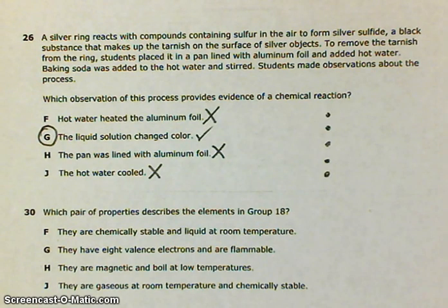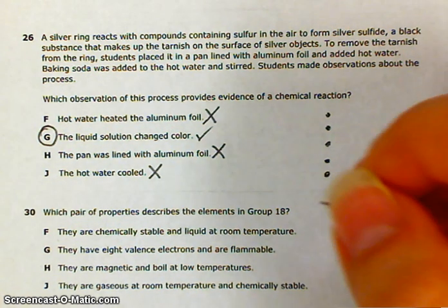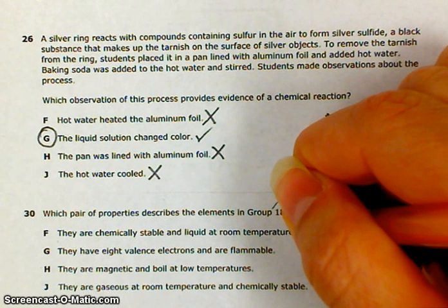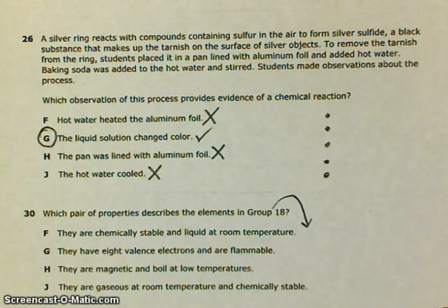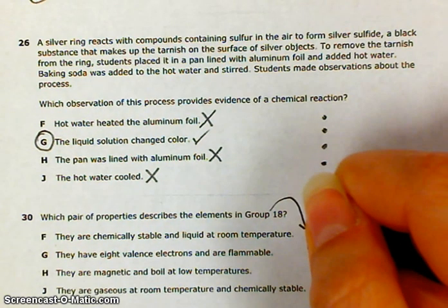All right, number 30, which pair of properties describes the elements in group 18? We have talked extensively about the elements in group 18. They are known as the noble gases. They are extremely unreactive because they have a full outer shell of electrons. The only reason why atoms are going to react in the first place is because they don't have a full outer shell of electrons. So these guys already have all the electrons in their outermost energy level that they need, so they're non-reactive.